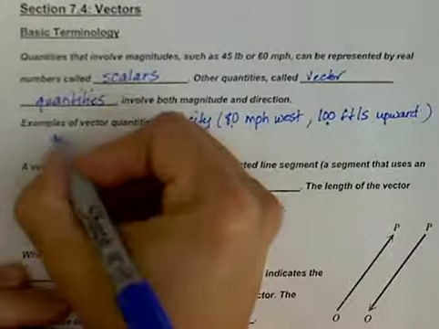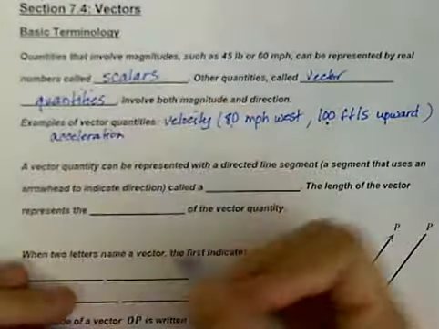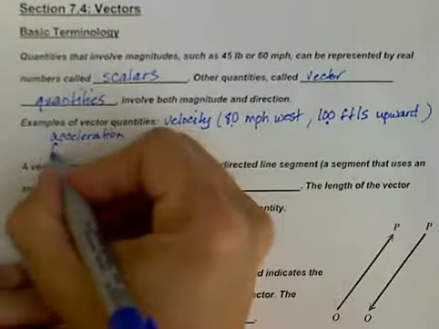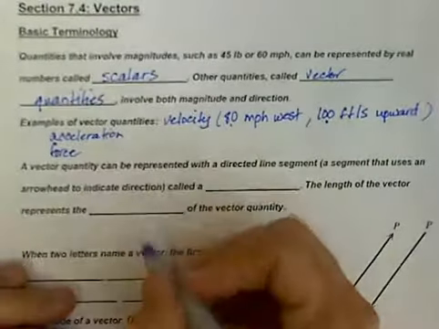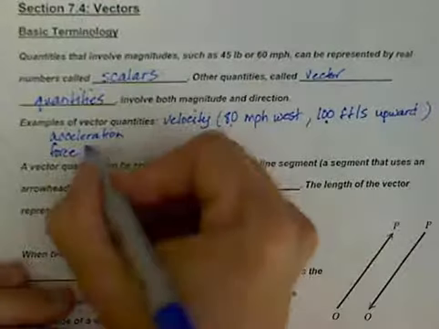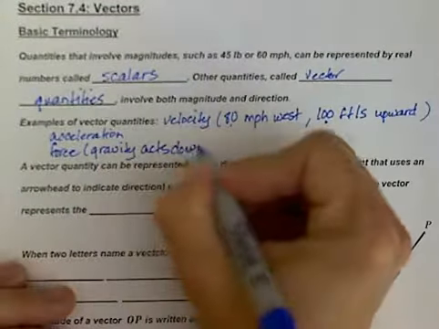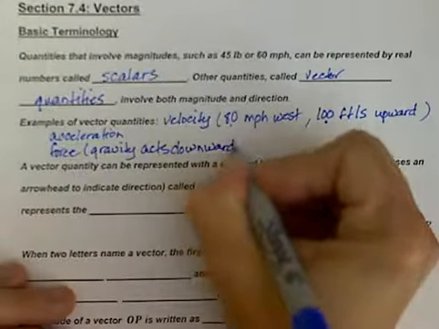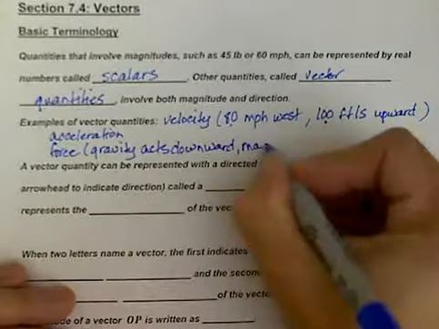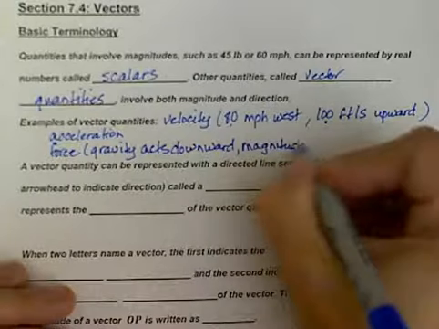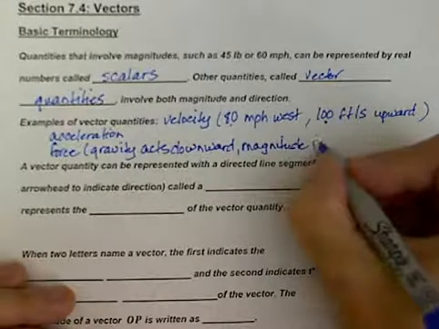Some other vector quantities that we run into are acceleration and also forces. An example of a force that we talk about a lot is gravity. Gravity acts downward towards the earth. What we would think of as the magnitude would be the weight of the object.